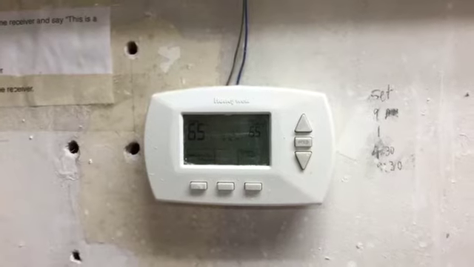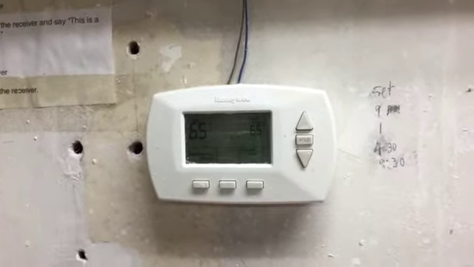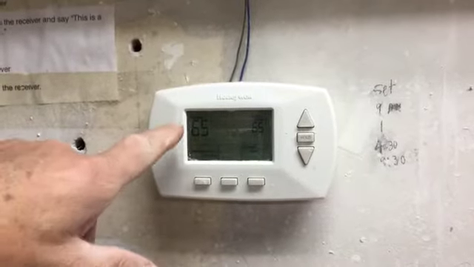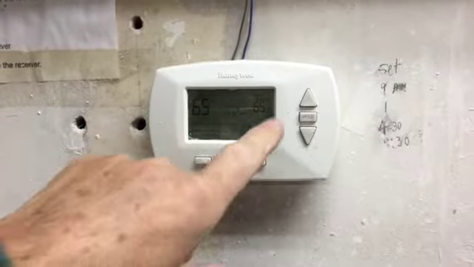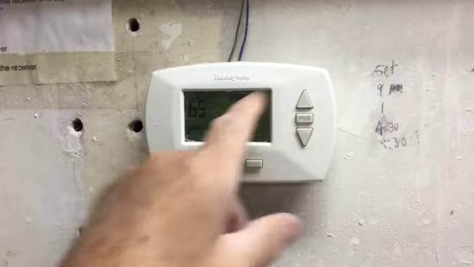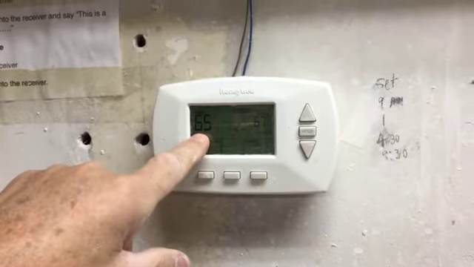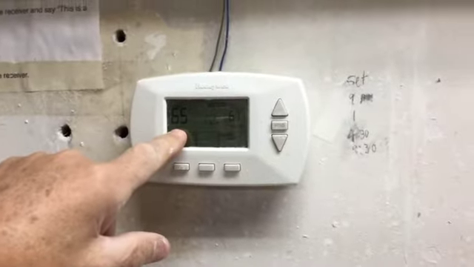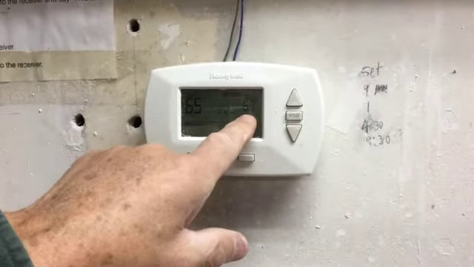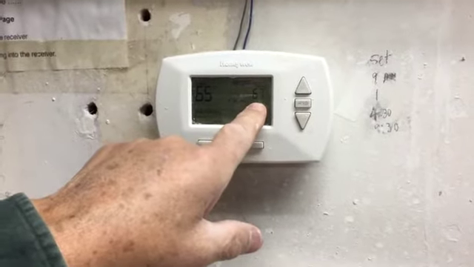I want to talk to you about using the thermostat. On this side is the temperature that it's set to be. So if it's at 65, the thermostat's going to keep the temperature in the room at 65. This side over here is where you want it to be.